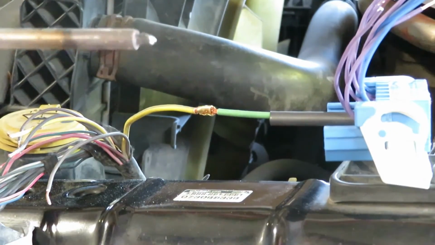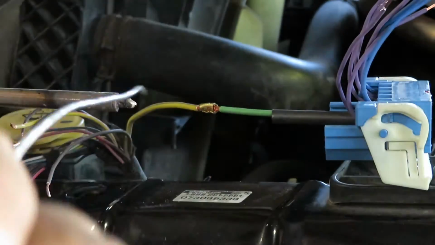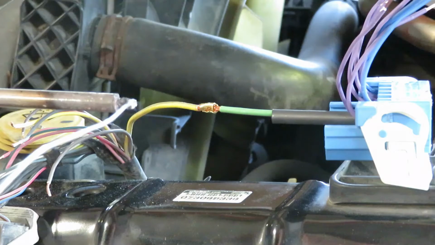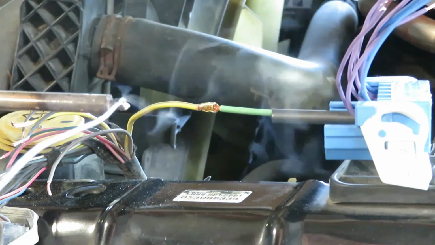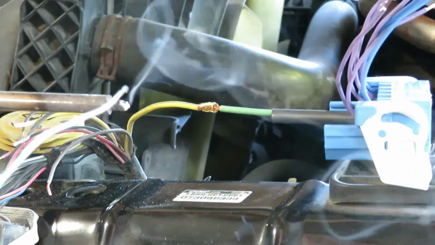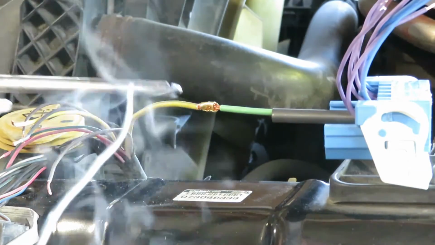Alright, so for soldering, what you want to do first is heat your tip up of your gun, and then put a little bit of solder on the tip of it. And what that does is help with heat transfer from the gun to the wire, because the solder stays melted and gives you more surface area.